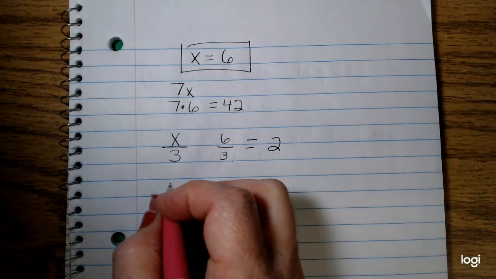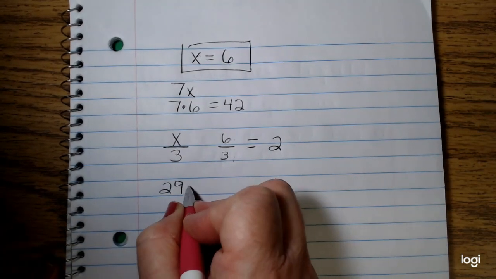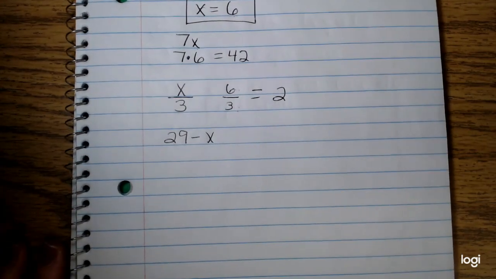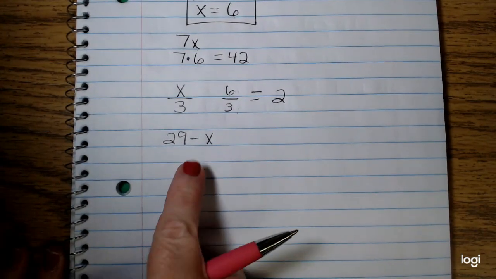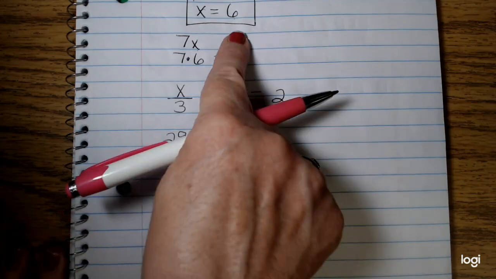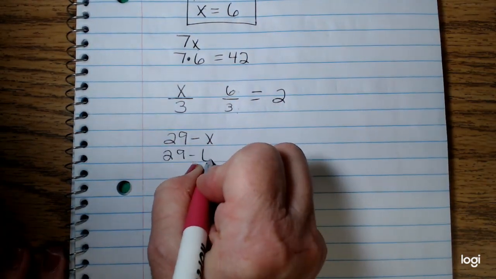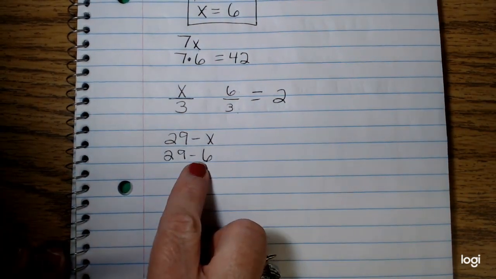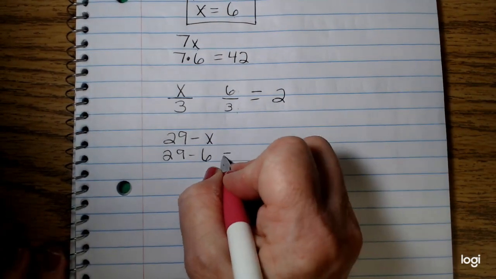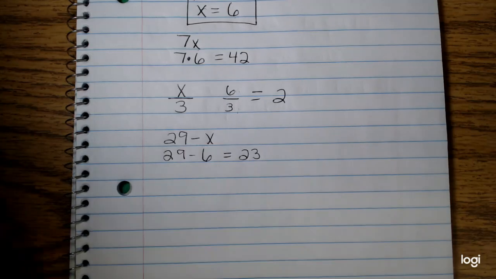And what if I did this expression here? 29 minus x. I'm going to substitute the x out, and I'm going to put the value. And now I can solve it. What is 29 minus 6? It's 23.